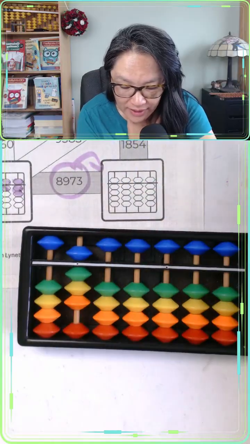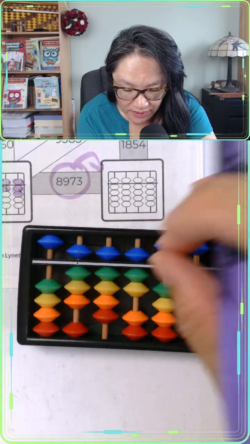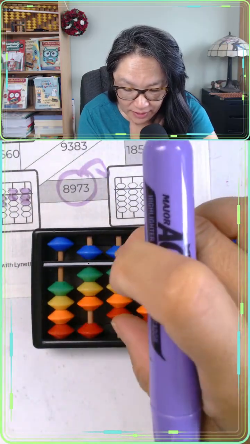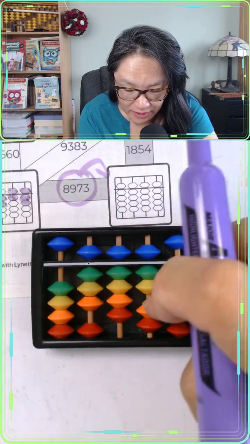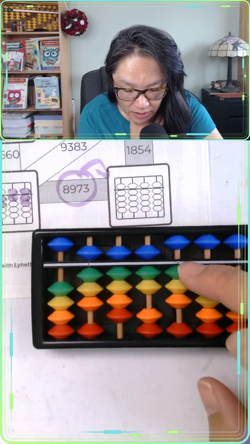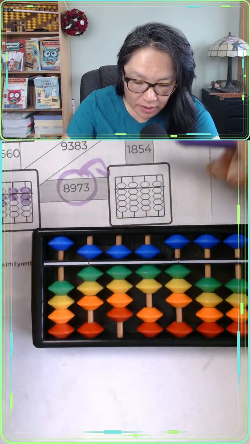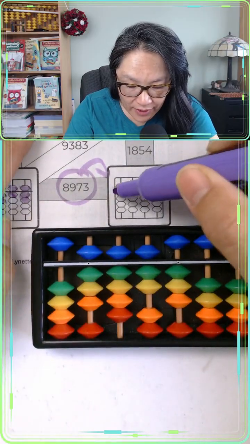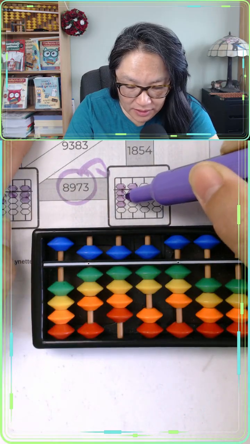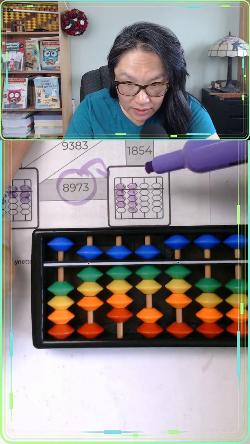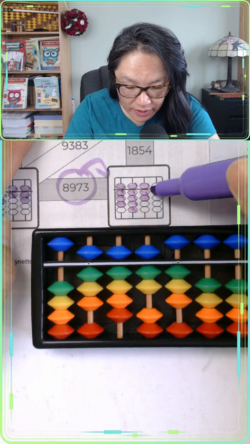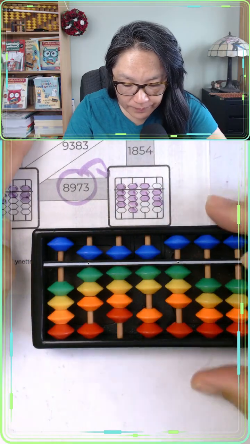So on our abacus, we have 8,973. We have 8,000, then 5, 6, 7, 8, 9, 5, 6, 7, 8, 9, then 7, 5, 6, 7, and then 3: 1, 2, 3. That's it.